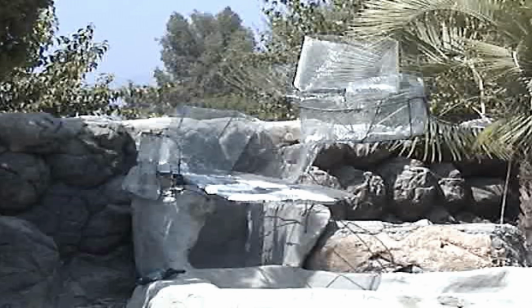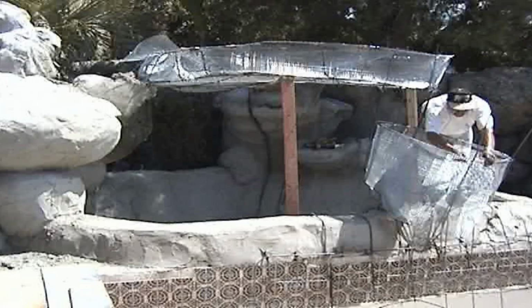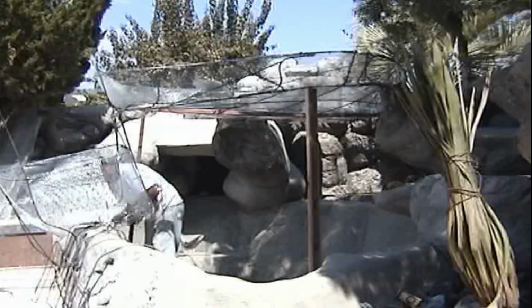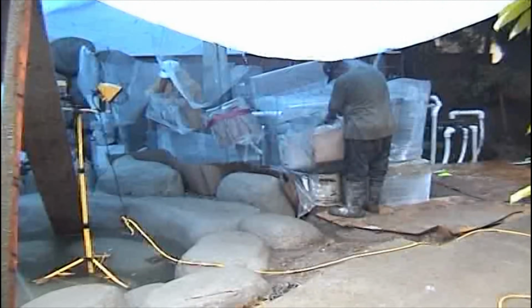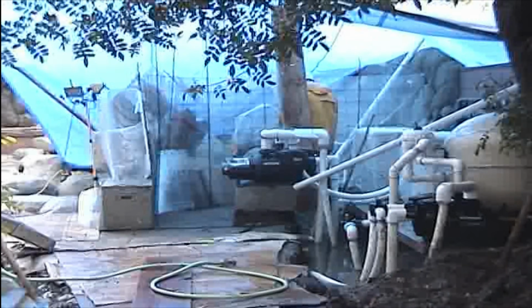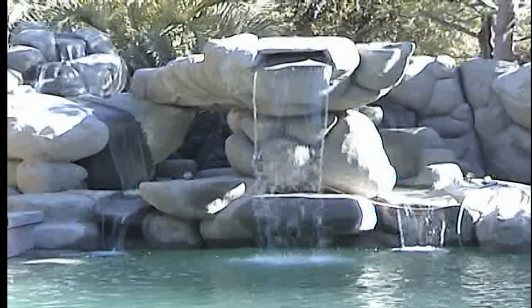Okay, this is a 2 waterfall grotto project that I did back in 2001. I'm kind of embarrassed by it now. I don't really like it, but here's the start of the grotto, just supported up with 2x until we get mud on it and then it gets rigid. We're also making an equipment area here. You can see the pool equipment in the back there, but this is a big wall.